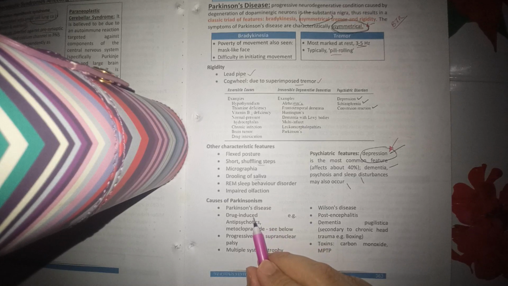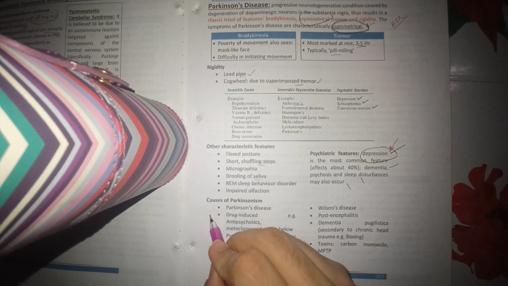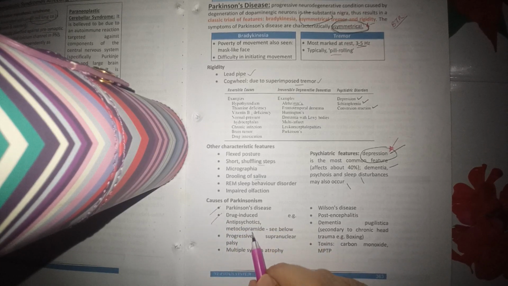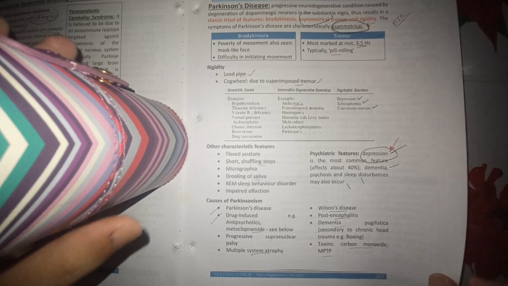Causes of Parkinsonism: Parkinson's disease, and drug-induced, antipsychotics, metoclopramide, progressive supranuclear palsy, multiple system atrophy, Wilson's disease, post-encephalitis, dementia, toxins, carbon monoxide. These are the causes of Parkinsonism. Drug-induced, like metoclopramide; progressive supranuclear palsy, multiple system atrophy, we'll come to that; Wilson's, post-encephalitis, dementia, carbon monoxide, all these things.